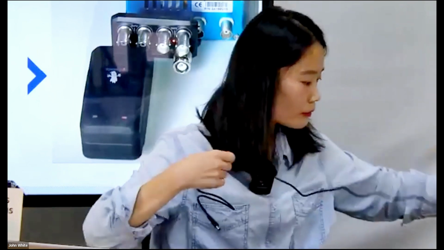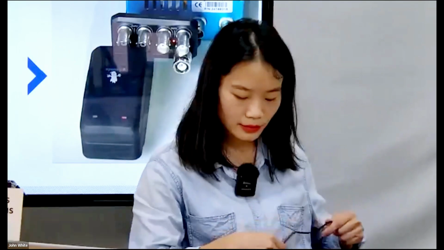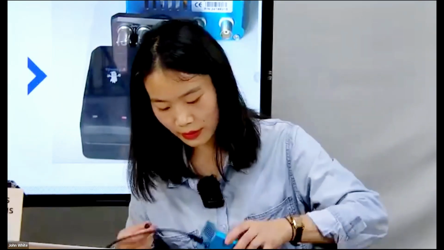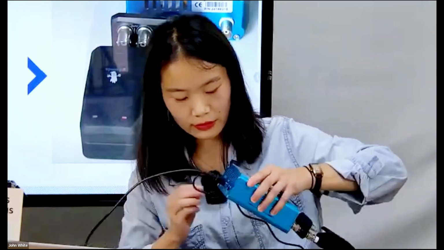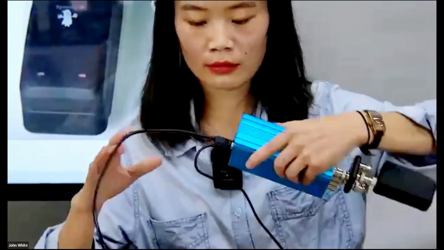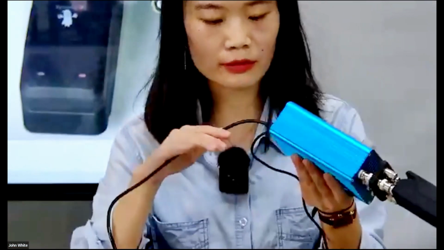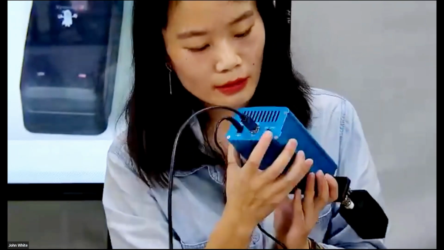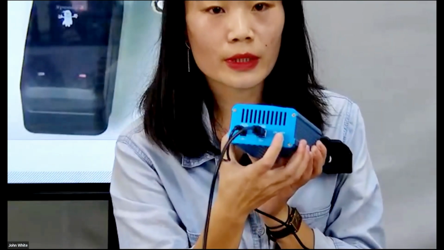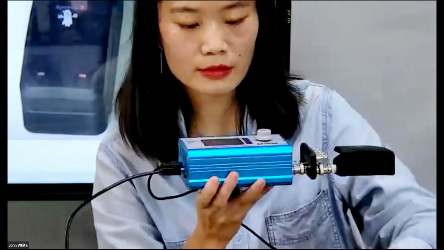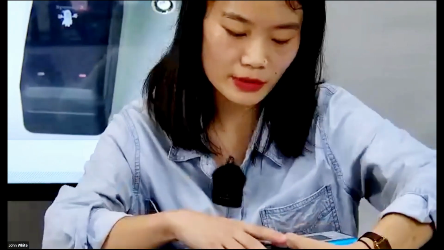Here, also the power adapter. So one end goes to the power socket and the other end goes to the XM generator, connected to the DC 5-volt port. And now we turn it on. There's an on-off button, so we press it to turn on the XM generator.